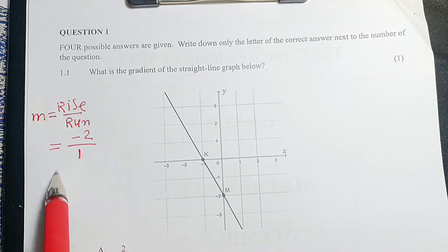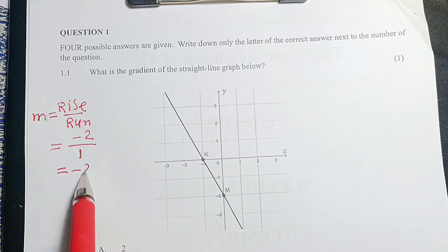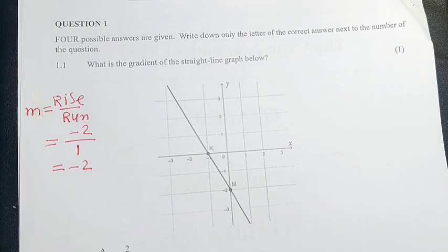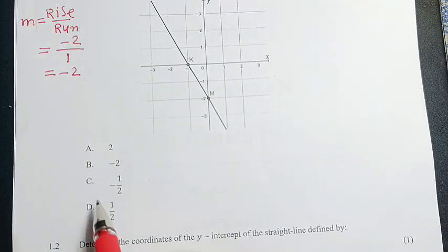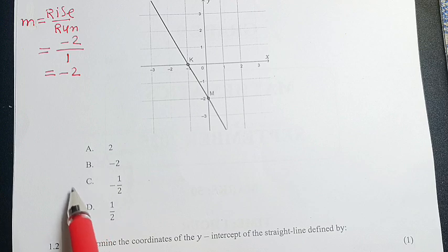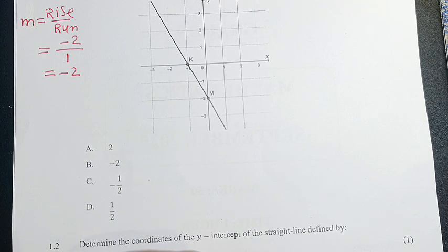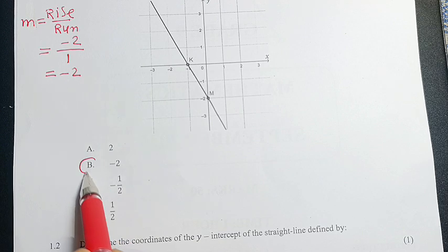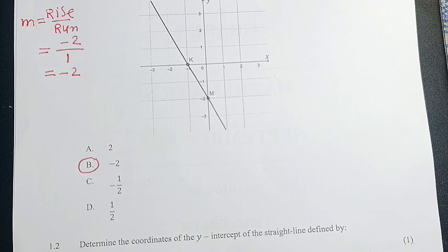So the answer is going to be -2. This is our answer, so the correct answer is B.